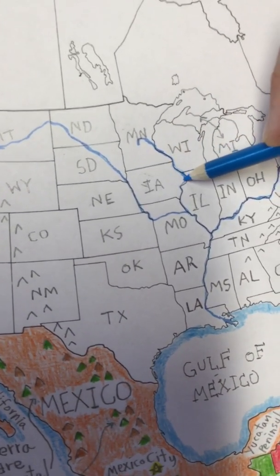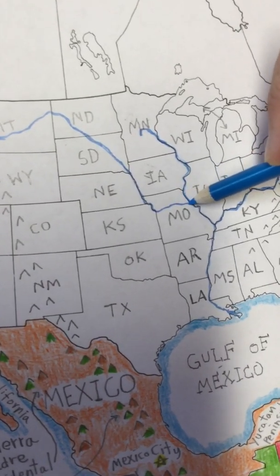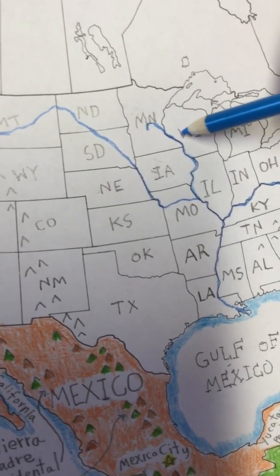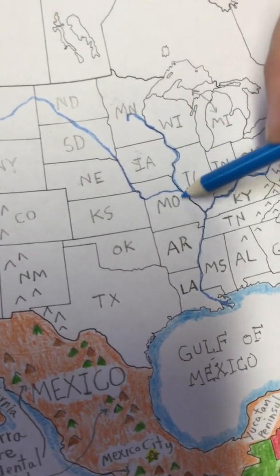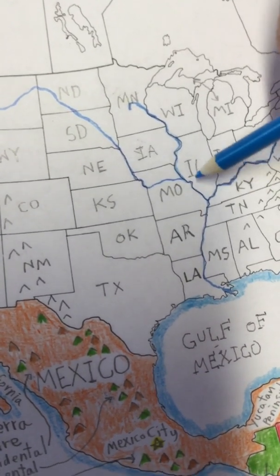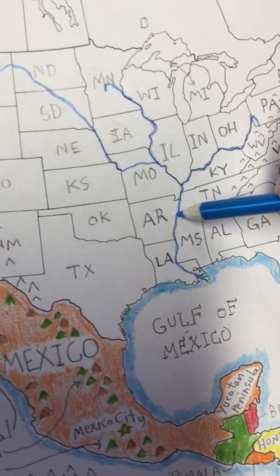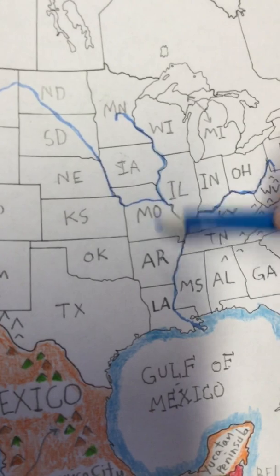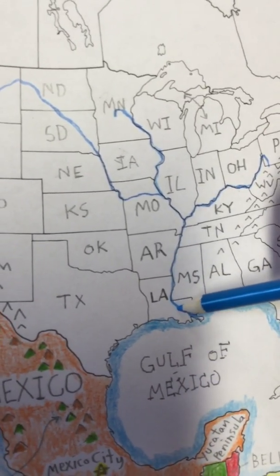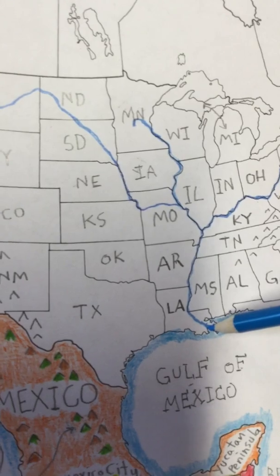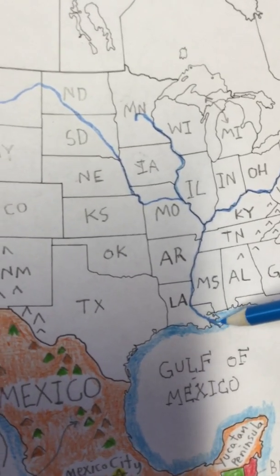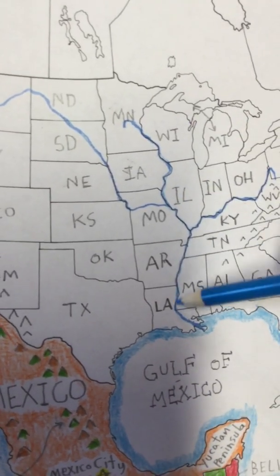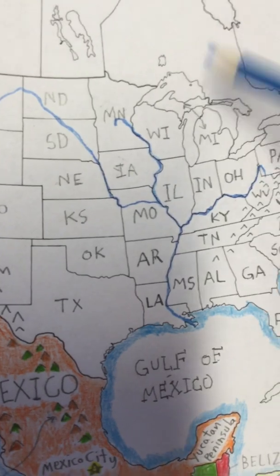Just follow the state line that divides all of these states in the Midwest: Wisconsin, Iowa, Illinois, Missouri, a little bit of Kentucky, Tennessee, Arkansas, Mississippi, and then you're getting down into Alabama. Now at this point, it just makes a straight shot right down to the Mississippi Delta, which enters into the Gulf of Mexico. So there you have the mighty Mississippi, and that's our longest river in the United States.